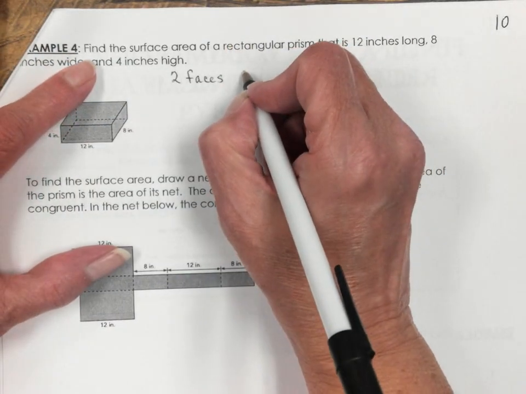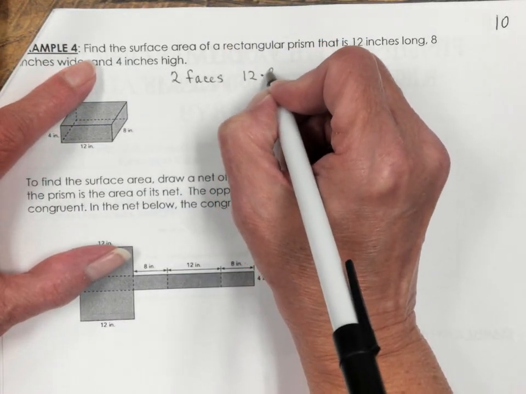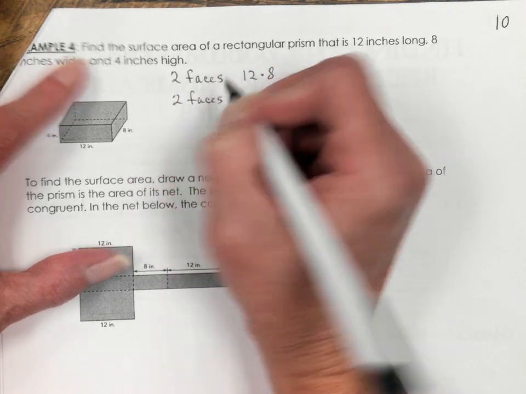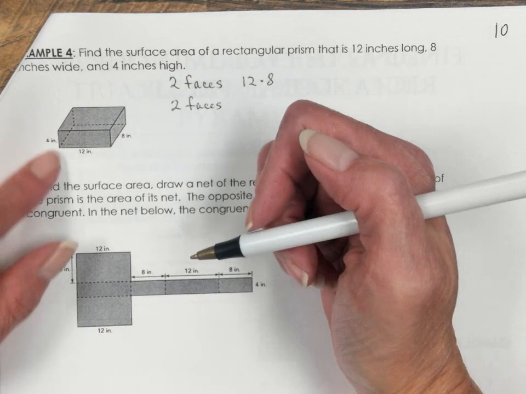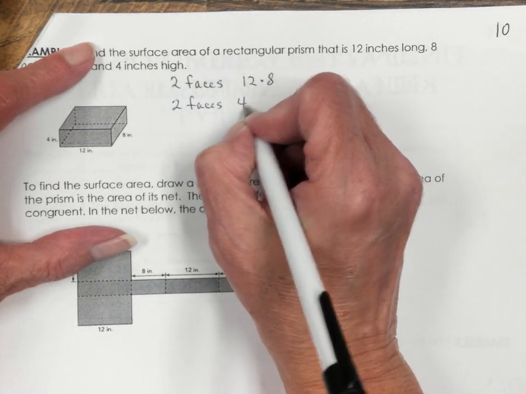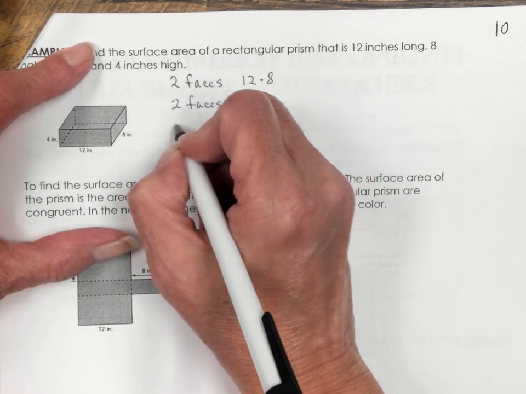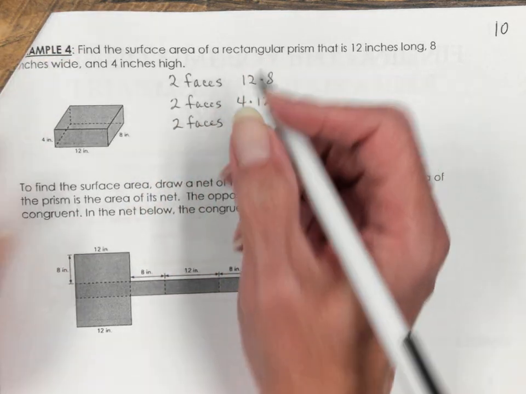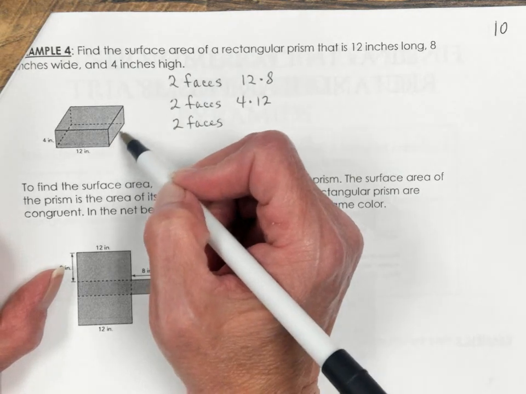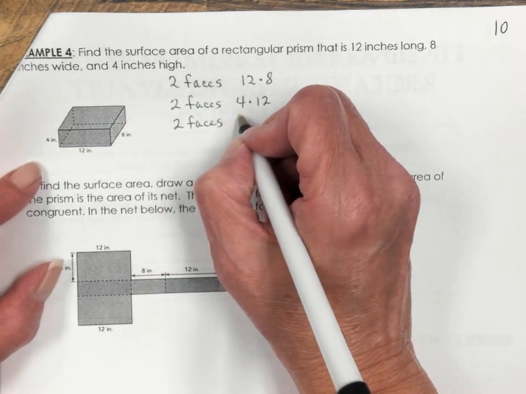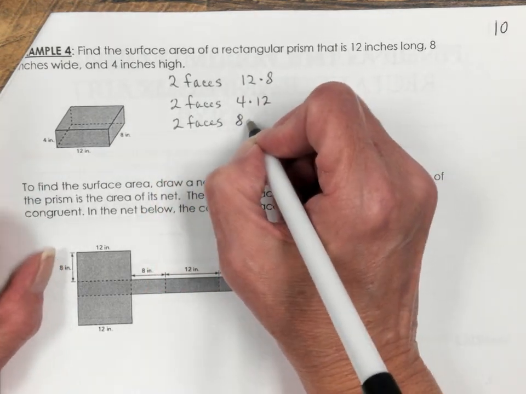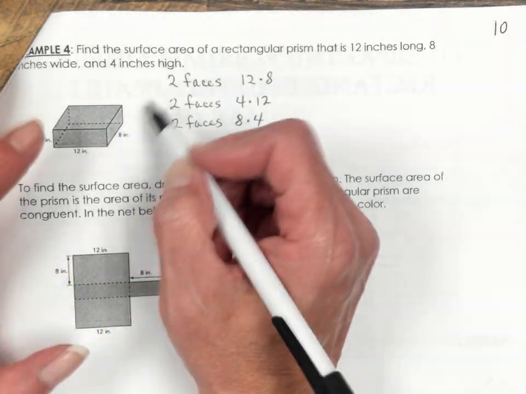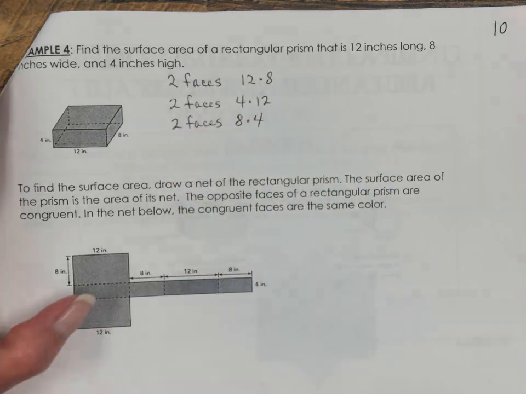I have 2 faces, like the back and front, which are 4 by 12. And the last 2 faces are going to be 8 times 12. Or I'm sorry, 8 times 4. So I have all of the faces labeled out. There are 6 of them.